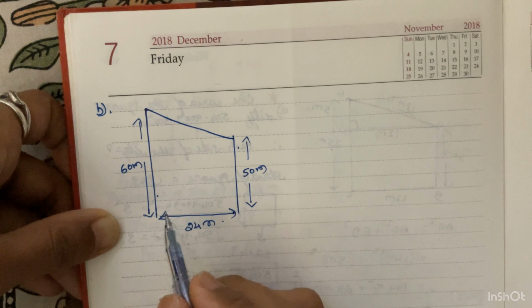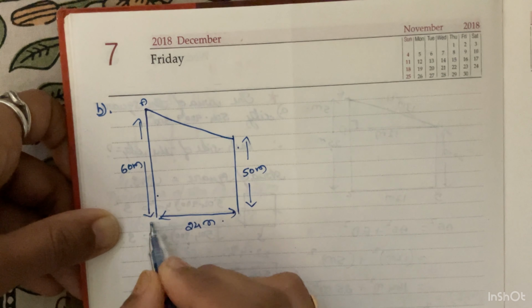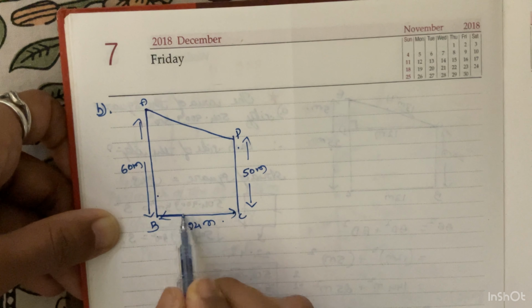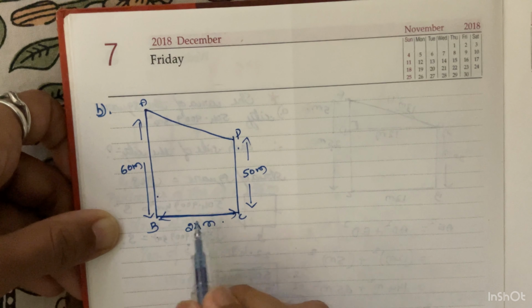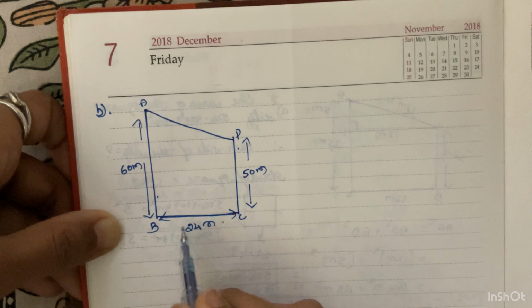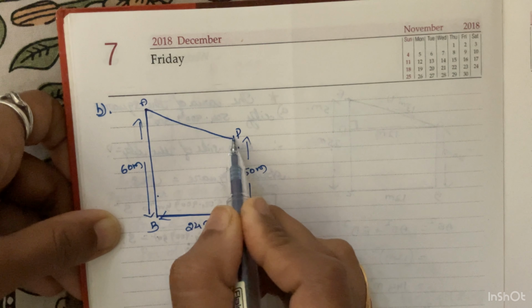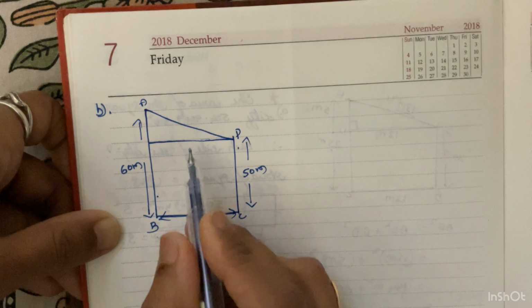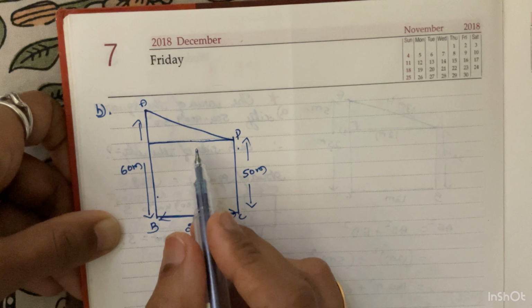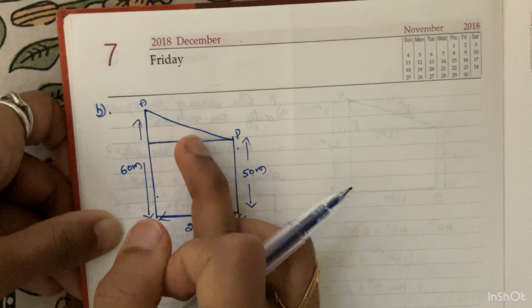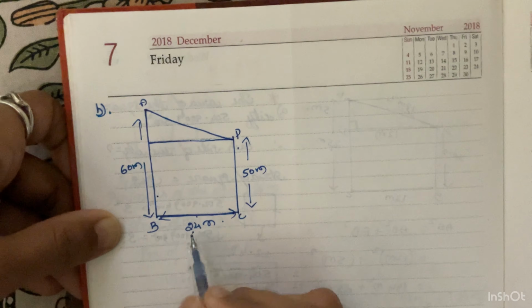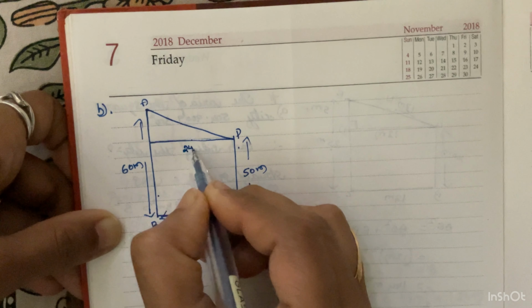Okay, so before that, give the names A, B, C, D. Now we can draw a line parallel to the BC, from the top of the building, and I can join it to the other top. Here it is exactly parallel and opposite, and it is the distance between the two buildings at the top also. So if it is 24 meter, then it will also be 24 meter.